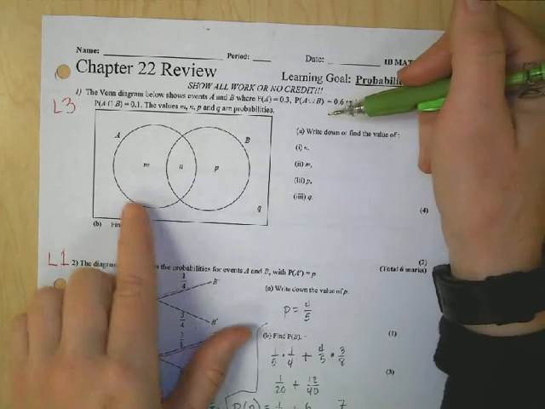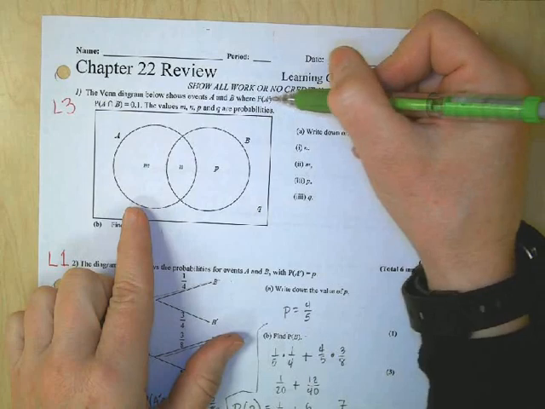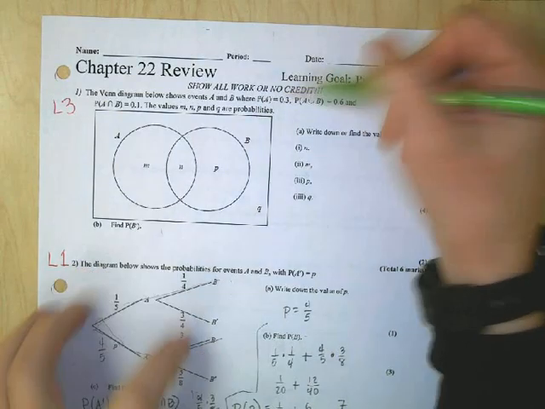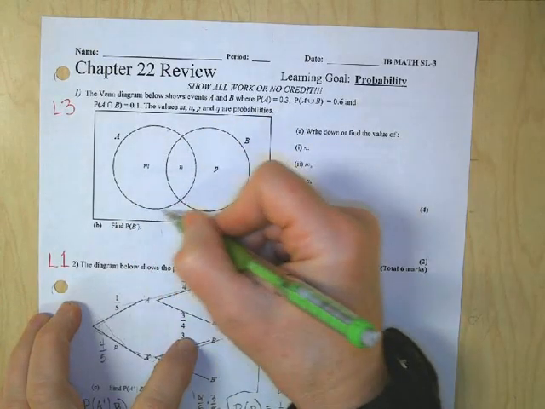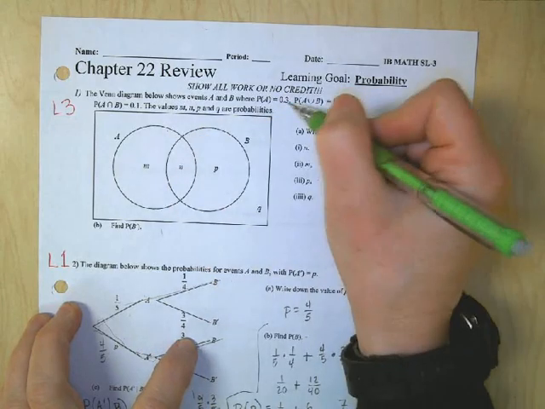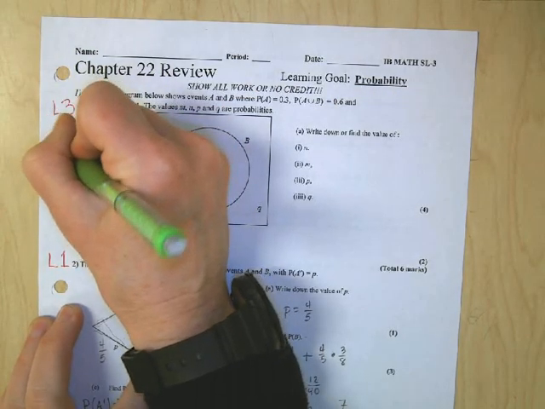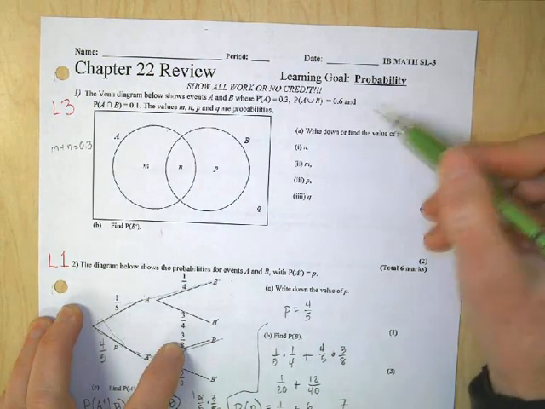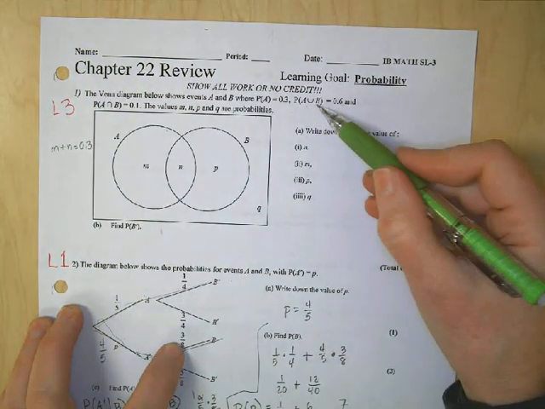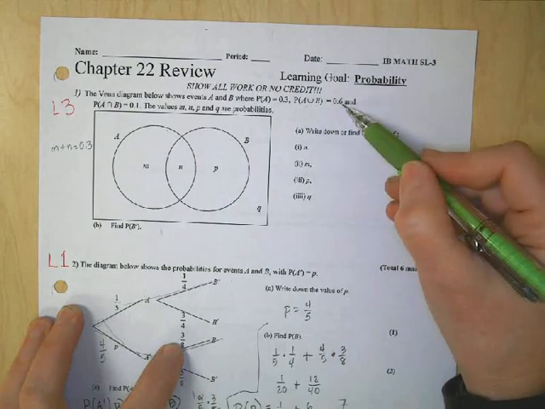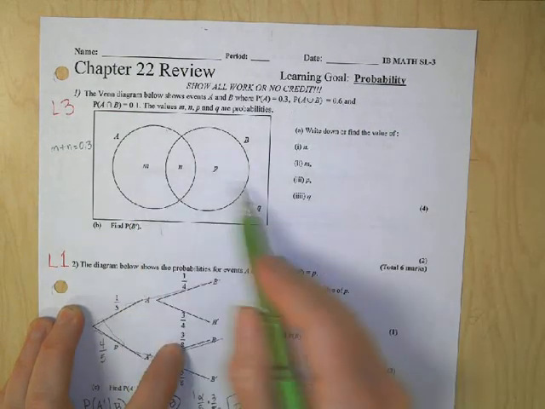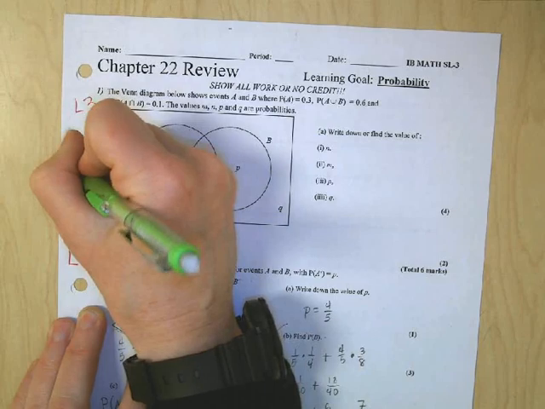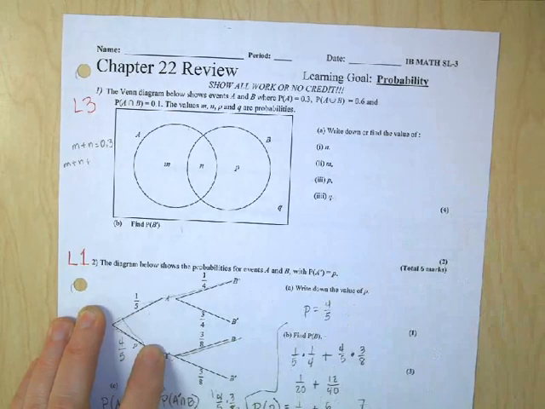So we have events A and B, where we know the probability of A is 0.3. That means inside the circle, everything has to add up to 0.3. So I could say M plus N has to equal 0.3. Okay, we also know that the union of A and B is 0.6. The union is all three of these put together. So we could say M plus N plus P has to equal 0.6.